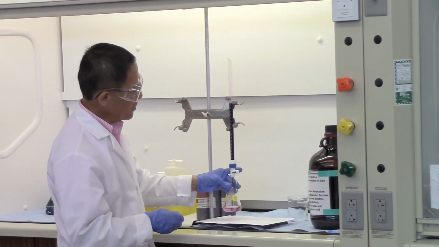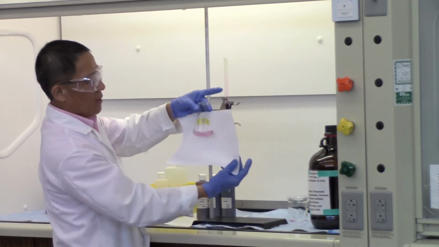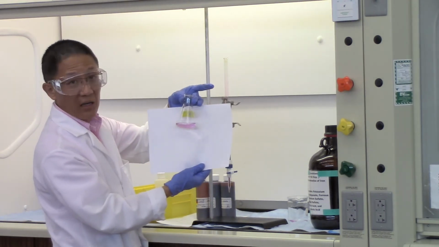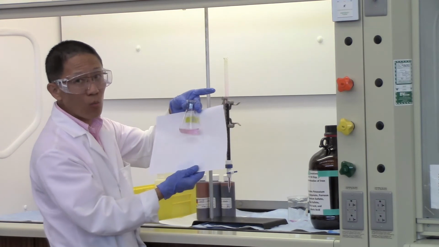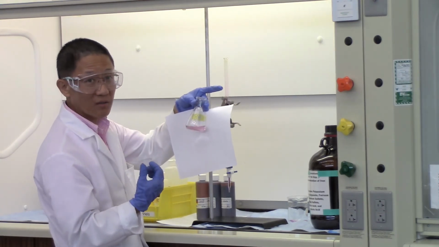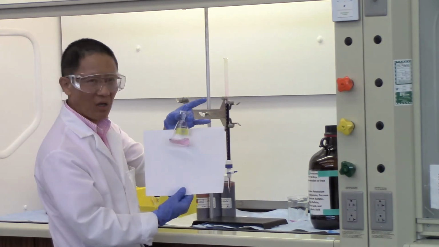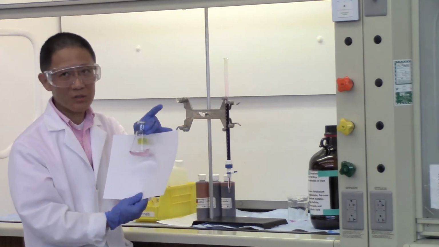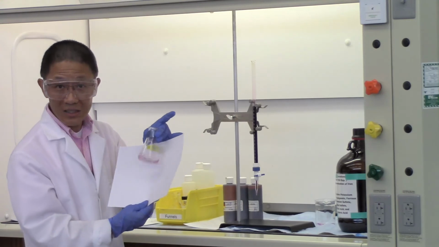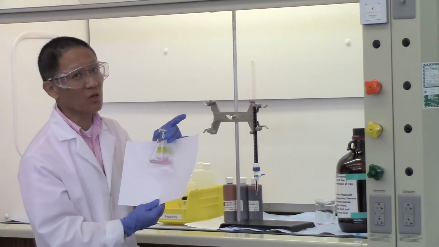There we go. After that last drop added in there, you can now see there's a very light pinkish color in the flask here. That indicates there is no more Fe2+. Everything is being converted into Fe3+. So this is the end of the reaction. Okay? Now sometimes when you have a pinkish color, it may not persist for long. So we need to make sure that we swirl the flask for at least 30 seconds. If the color disappears within 30 seconds, you're not quite there yet.